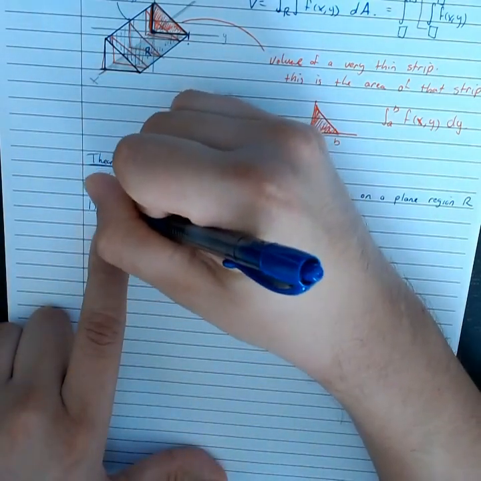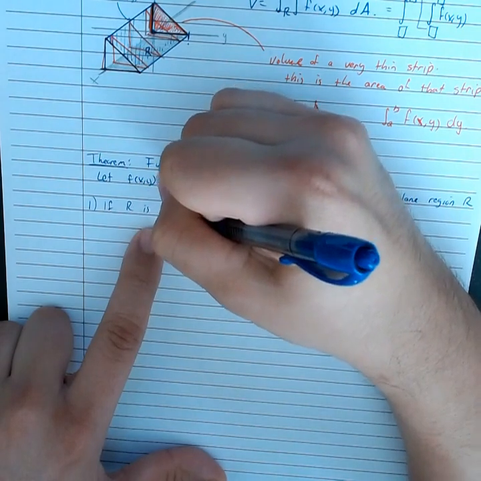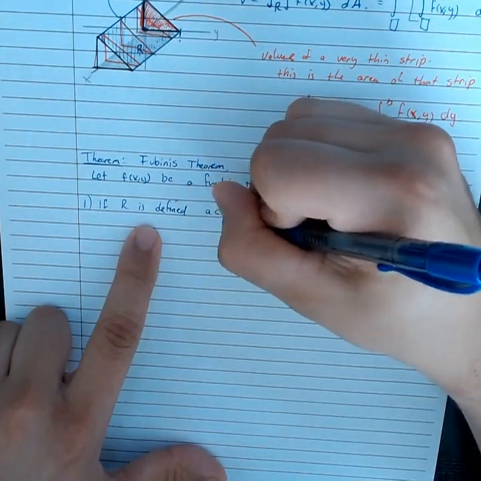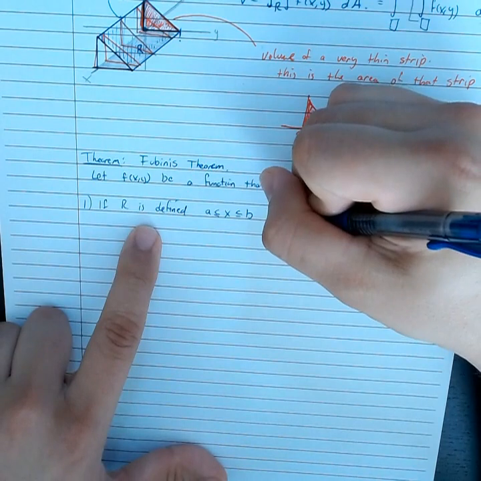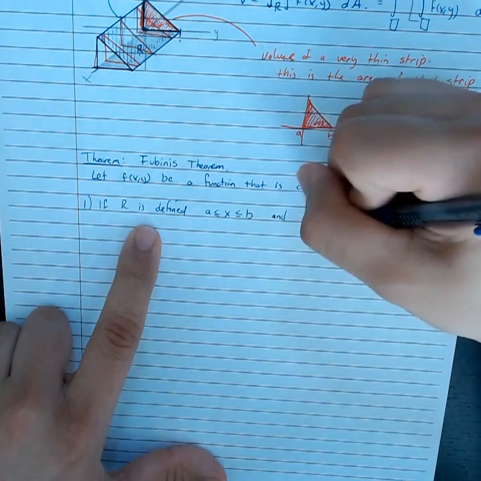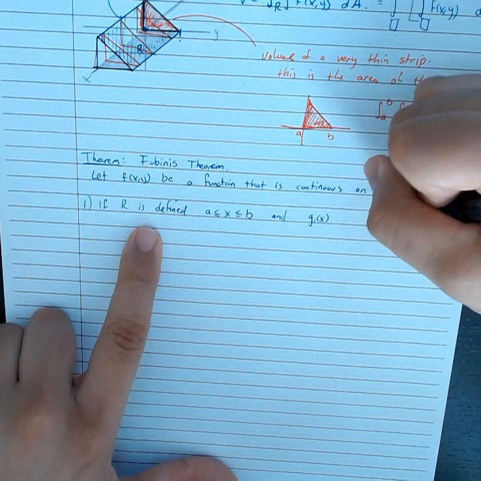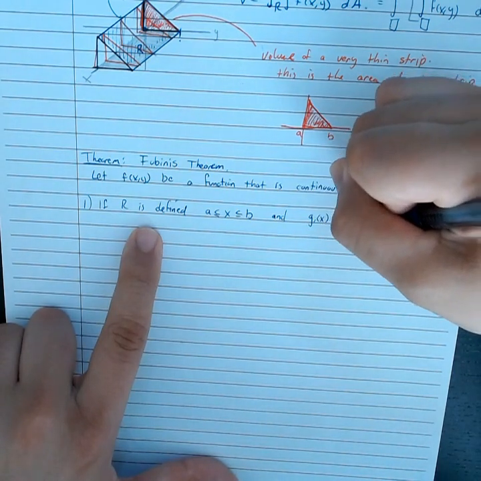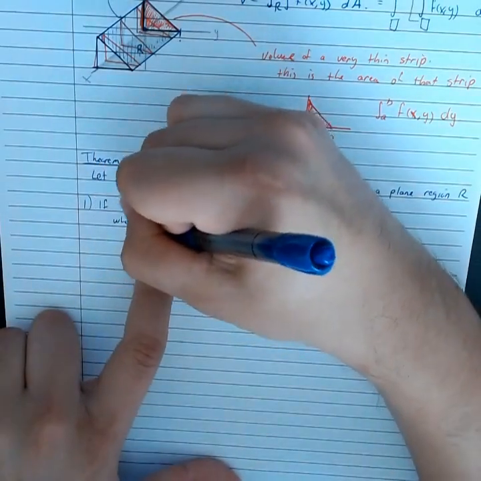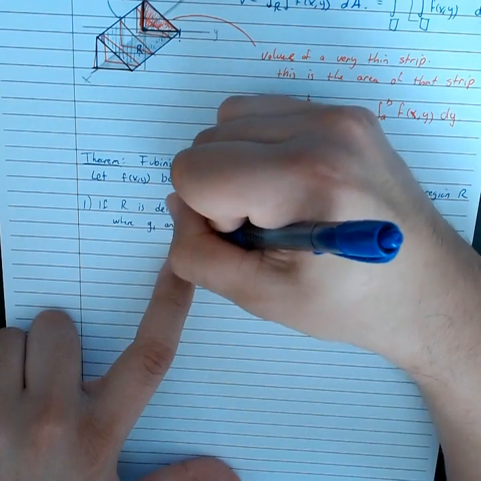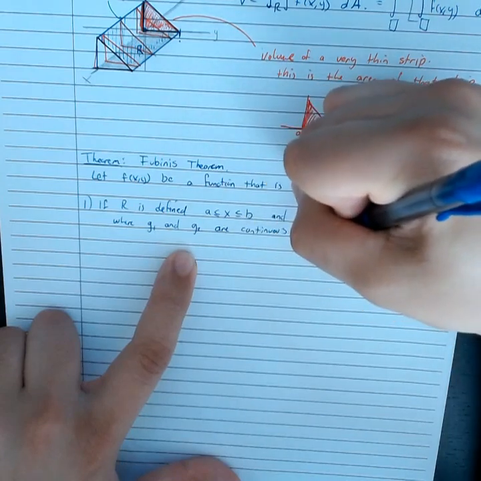If R is defined with x bound between a couple of constants, so here we'll say a and b, and our function g1 and our function g2 of x bound our value of y, where again we will need continuity, where g1 and g2 are continuous on the interval from a to b.